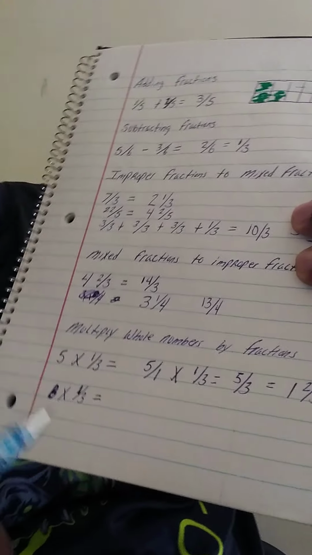And then we'll multiply, which gives us 5/3, which comes out to be an improper fraction, which turns out to equal 1 2/3. Now I'm going to show you exactly how I got that answer.